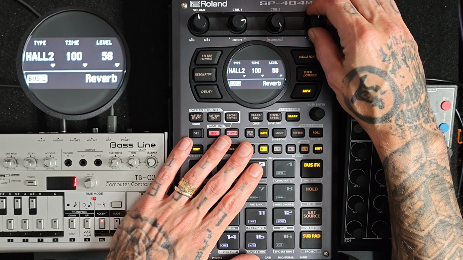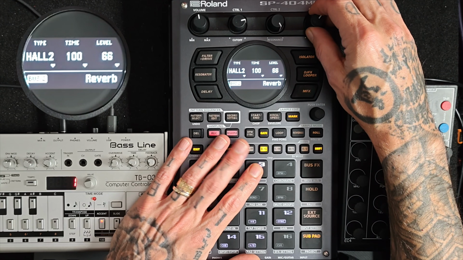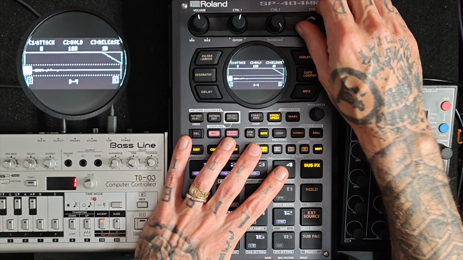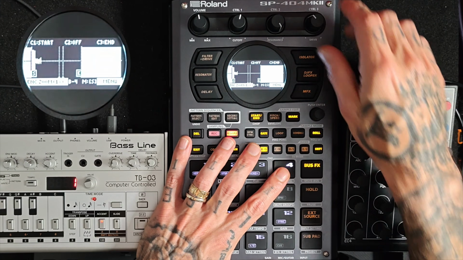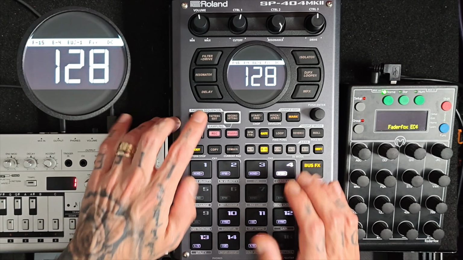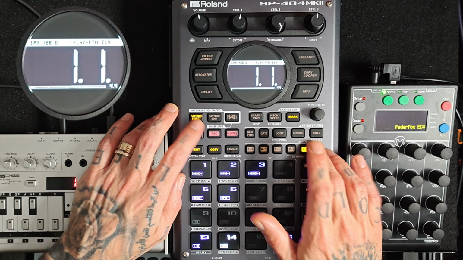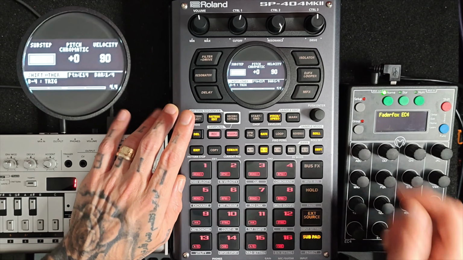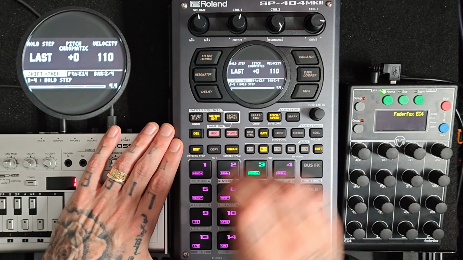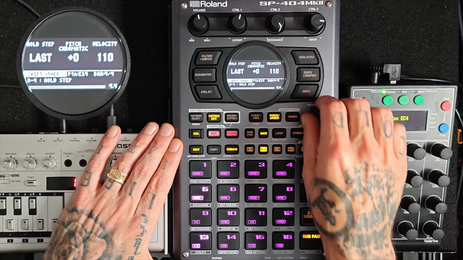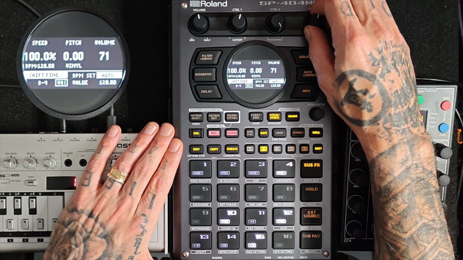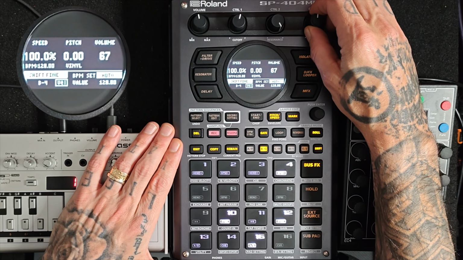So a very big reverb. Nice. Let's use the envelope. Cool. Let's see if this works. Yes.